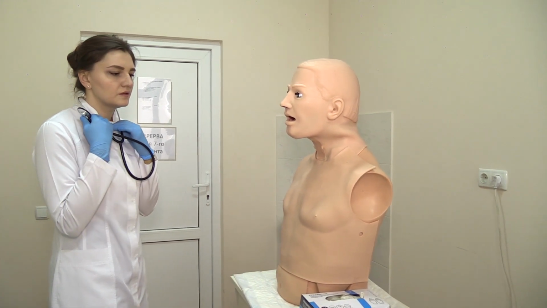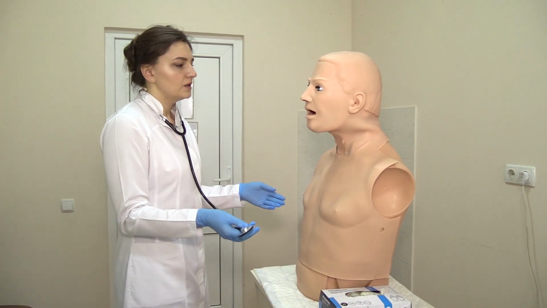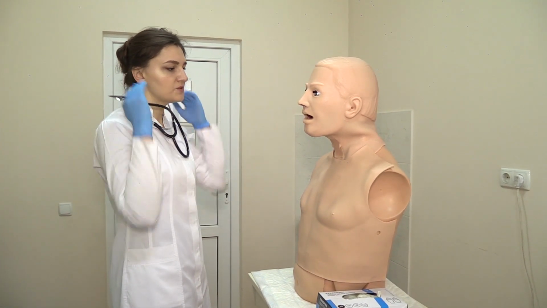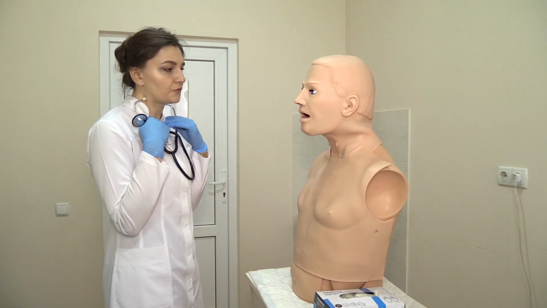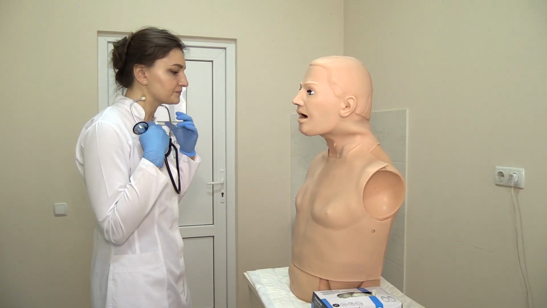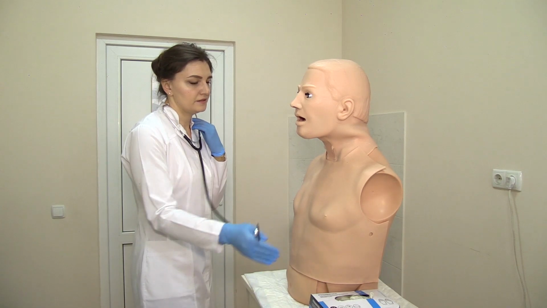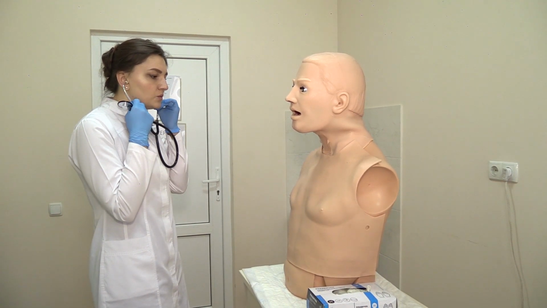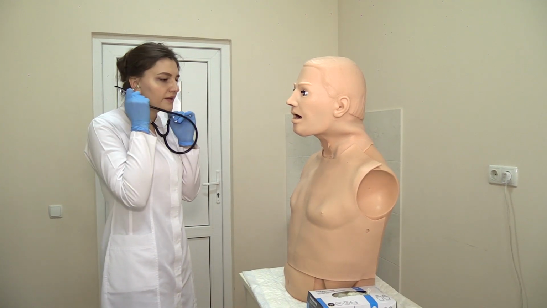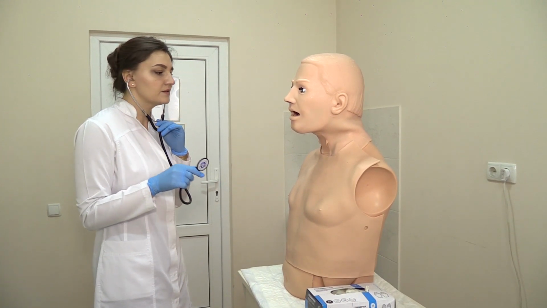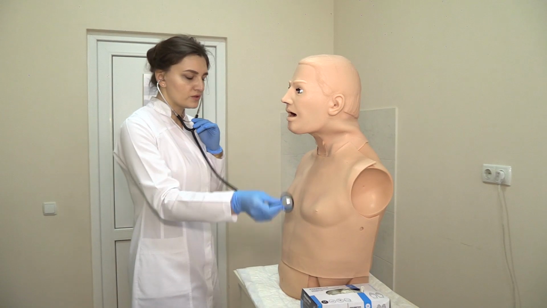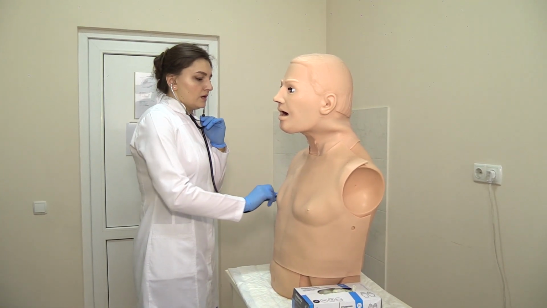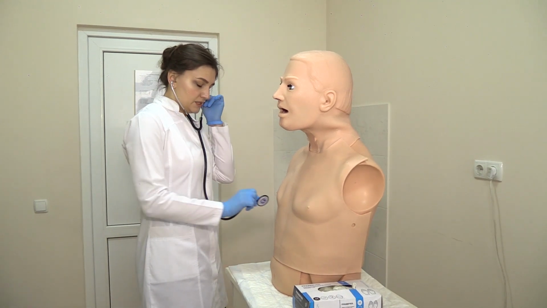After this, we should ask the patient to lift his hands and put the palms on the back of the neck to make the axillary region free for further auscultation. So we begin from the lower edge of the axillary fossa on both sides. We always compare symmetric points. Linea axillaris media.